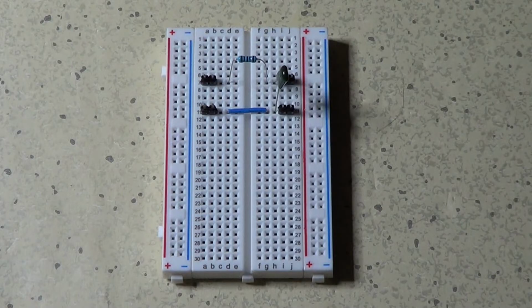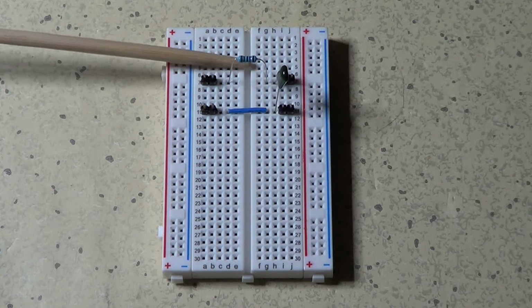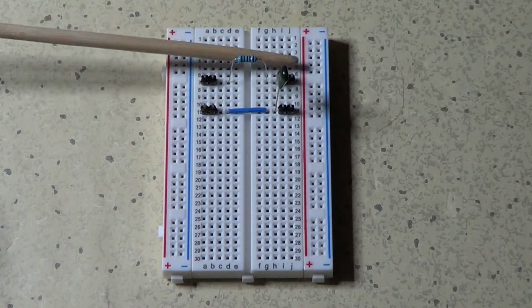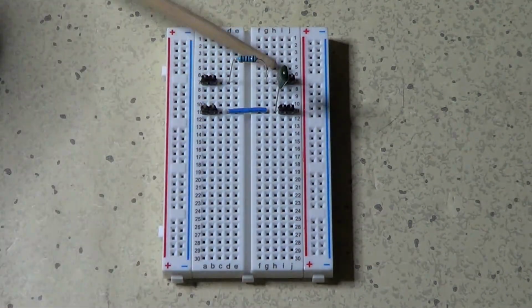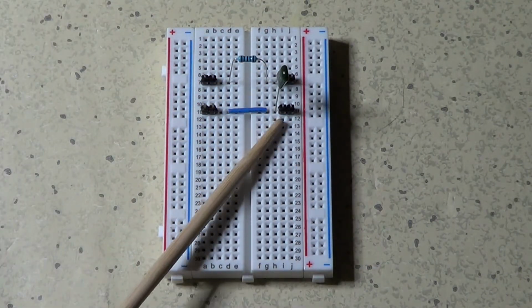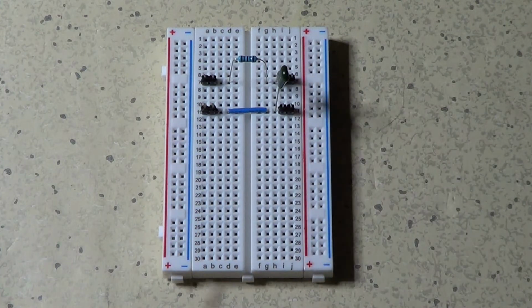Here is the simple circuit I mounted for this first experiment. This is the line where the resistor is located, and this is the ground line, and this is the capacitor between the output of the resistor and ground, basically on the output side. On the input side we see just the resistor.